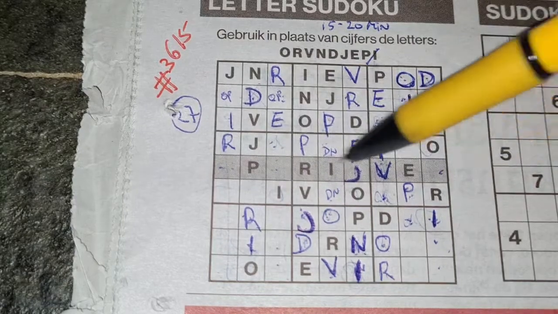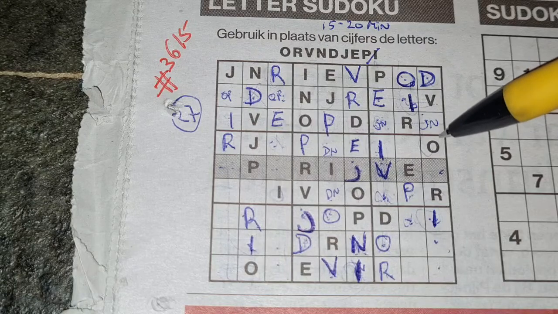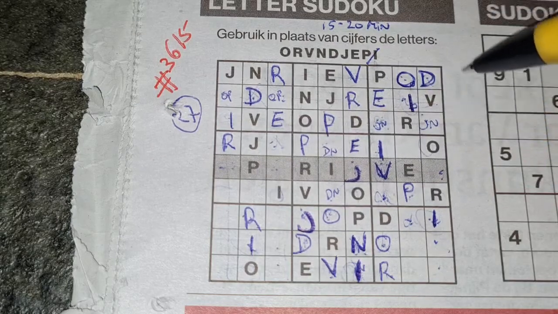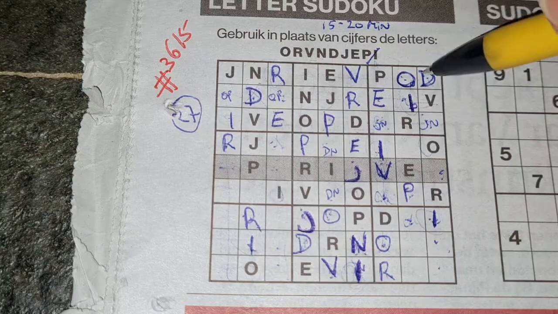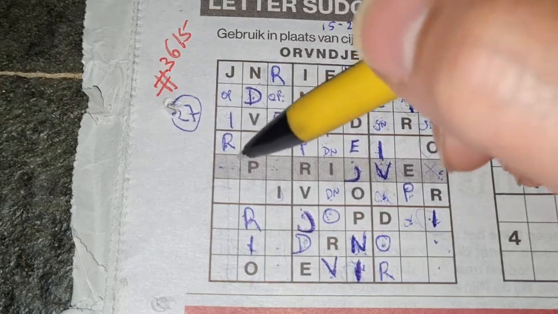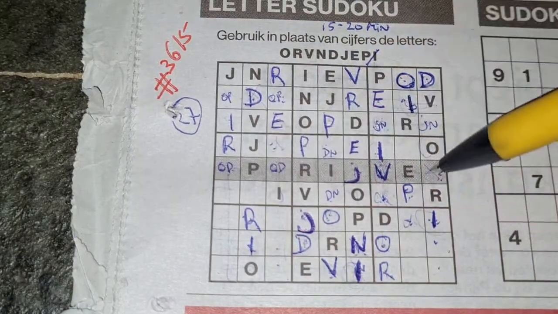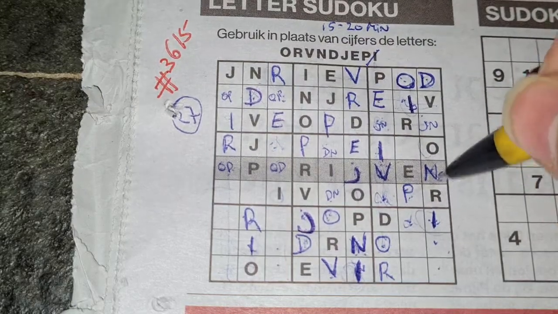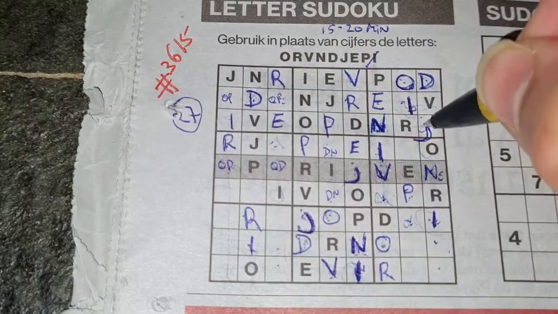Three missing letters in this row, the middle row. Those missing letters are the O, the D, and the N. Well, we see here an O and a D in this column, so no O and D in this box. The O and the D go in those two boxes. So one box left in the middle row for the letter N. Now we have an N there, so this box can't be N anymore. That box should be an N, and this box should be a J.